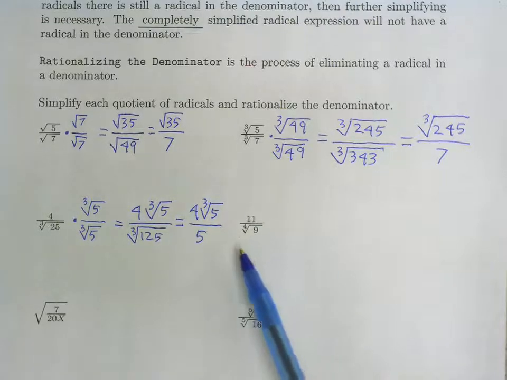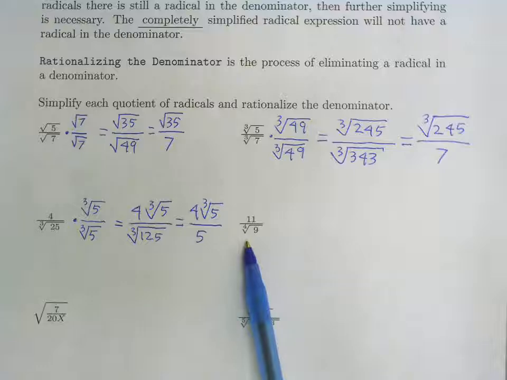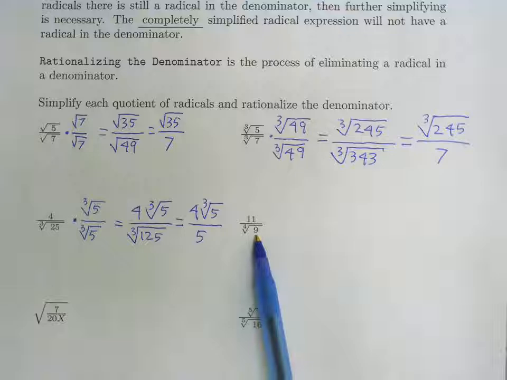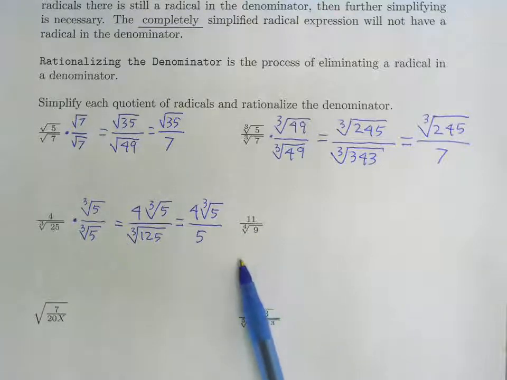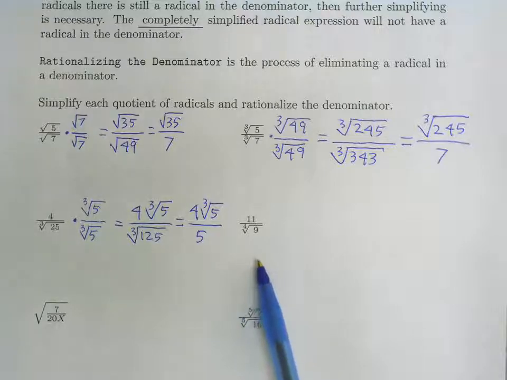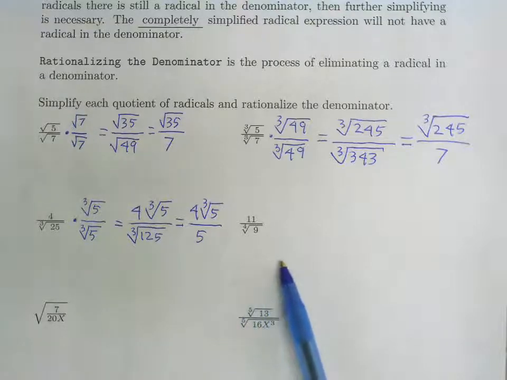So we always analyze the denominator to determine what we have to multiply, what form 1 will take. So the 4th root of 9, well, notice that 9 is 3 to the second. And if I multiply 3 to the second times 3 to the second, I get 3 to the 4th.